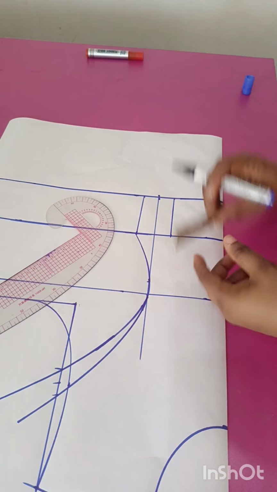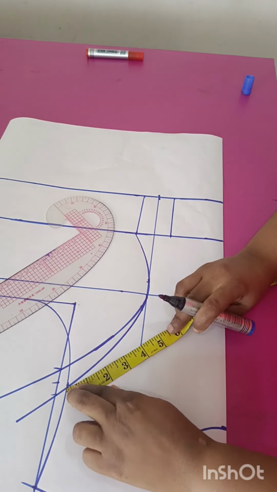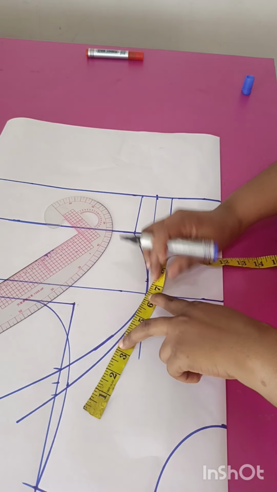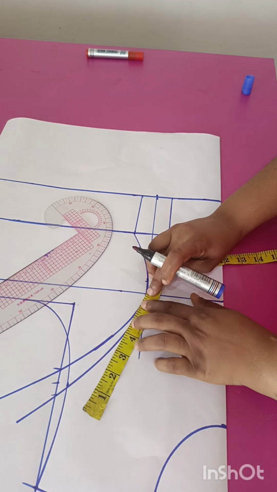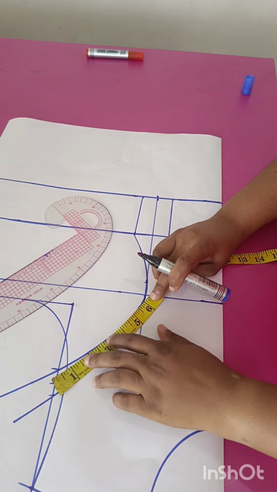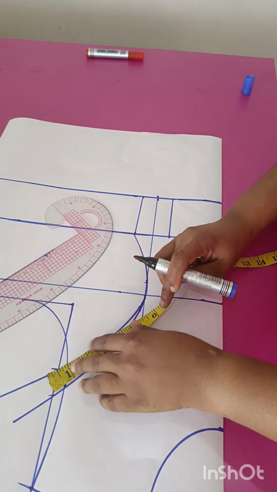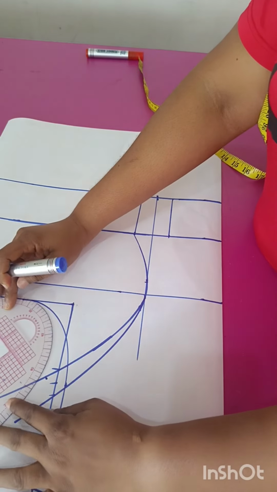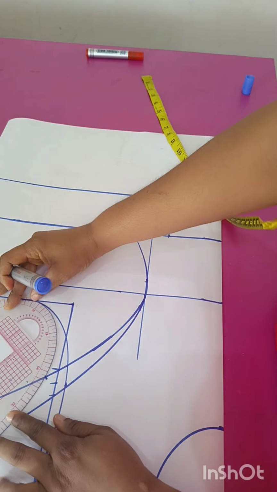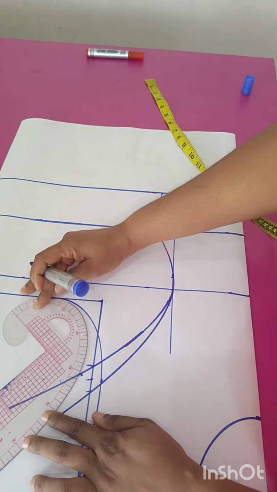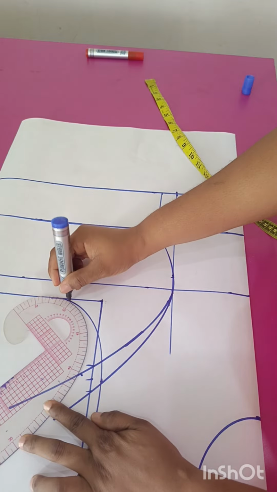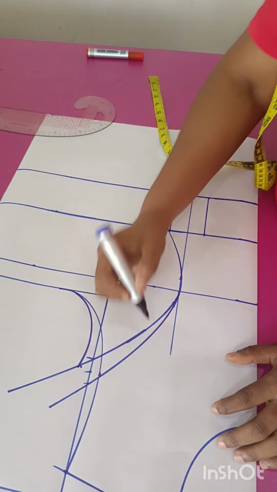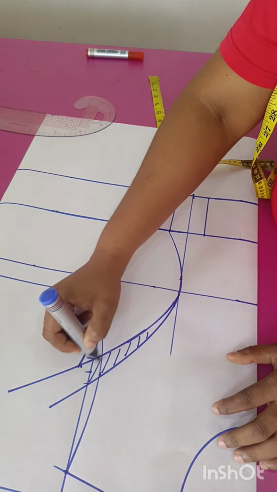Personally, I will measure from this point to this point. Then I will hold it there and create that curve. From here, I will now recreate my new armhole. So this is my new armhole. So this is what is going out.